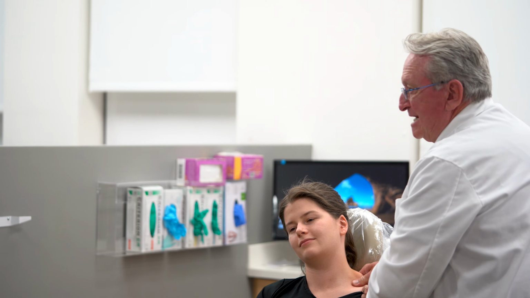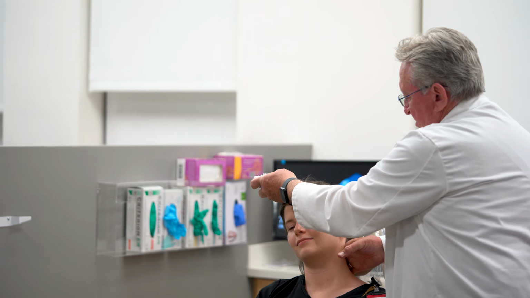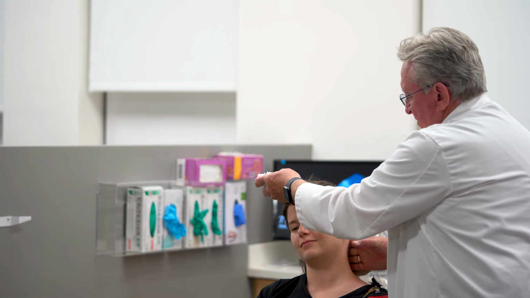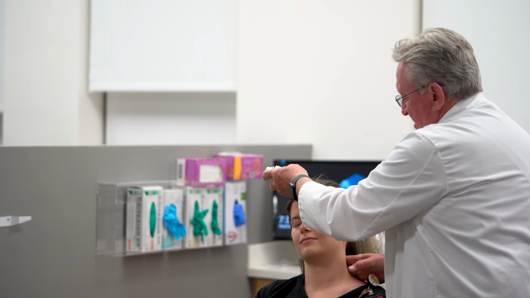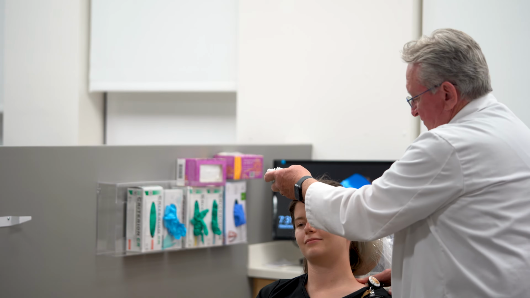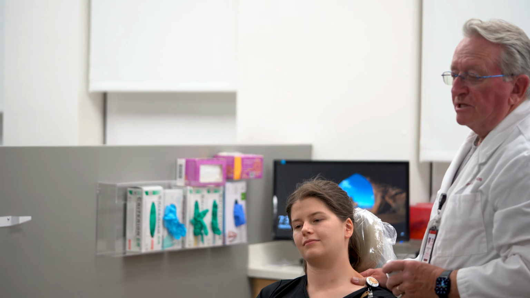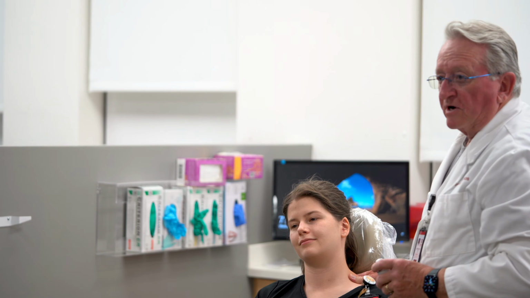It's like kneading the muscle and then extending up into the posterior cervical and suboccipital area, just to get things calmed down. Once you've done that, you can also assess the tension in the muscle. If you feel it's very tight, you can repeat this step a little bit more to just get more relaxation.